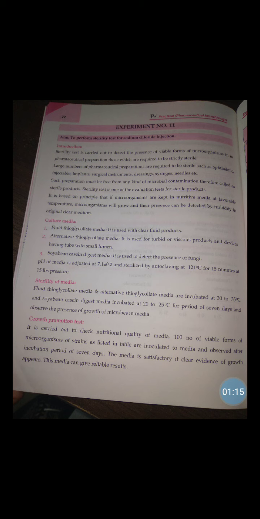As I discussed earlier, sterile means free from all types of microorganisms. The sterility test is one of the evaluation tests for sterile products. It is based on the principle that if microorganisms are kept in nutritive media at a favorable temperature, they will grow, and their presence can be detected by turbidity in the originally clear medium.